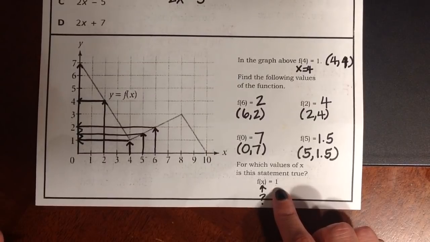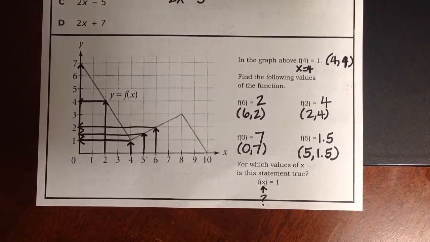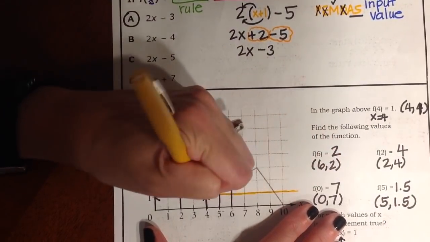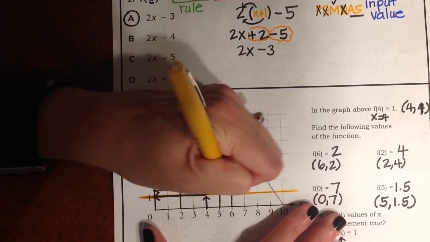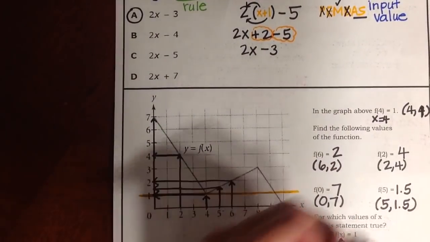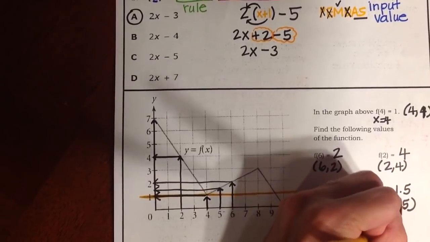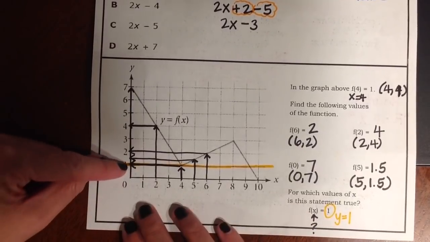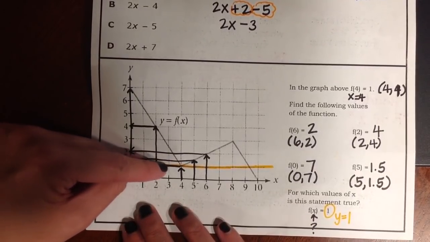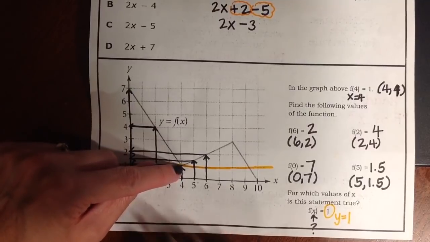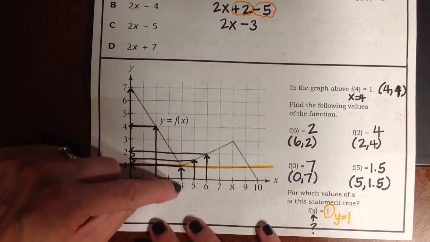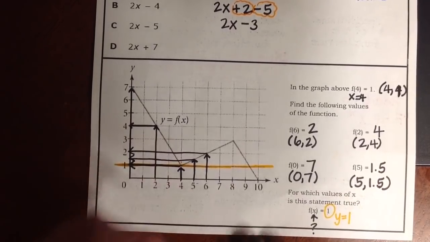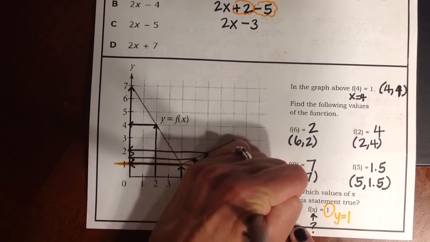So here's what we're going to do. We are going to highlight when the output value is 1. This grid line right here is when the output value is 1. So this means y equals 1. Now I'm going to follow this grid line at 1 until I hit my graph line. Boom, there it is. Now I'm going to go down to the x-axis and see what my input value is. And it's 4. So f of 4 is equal to 1.